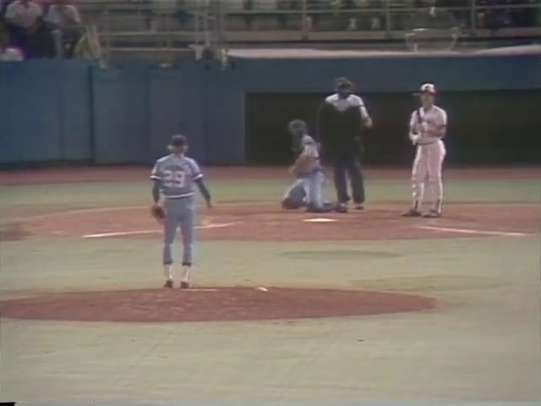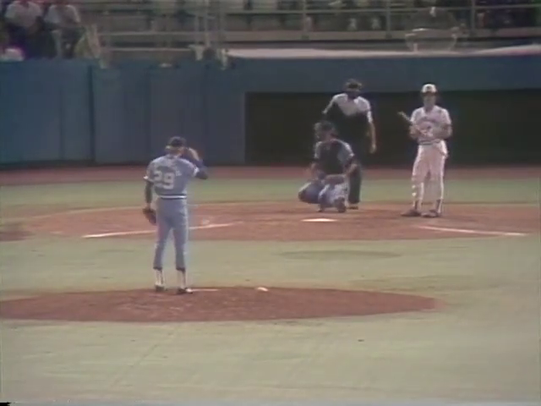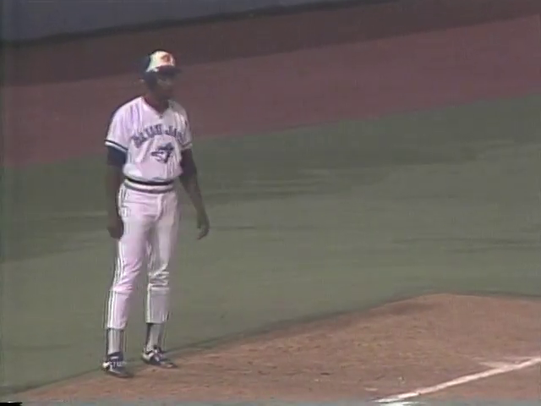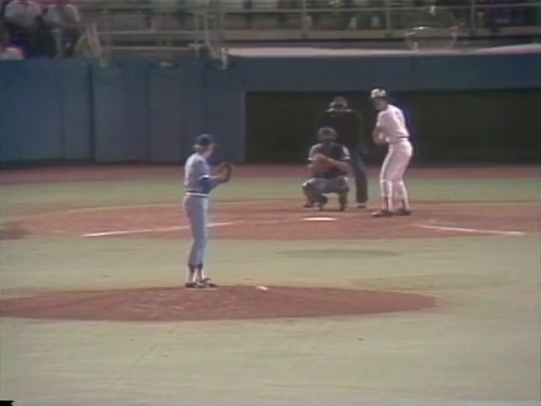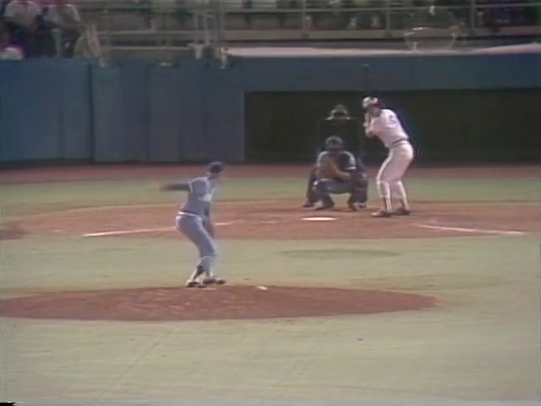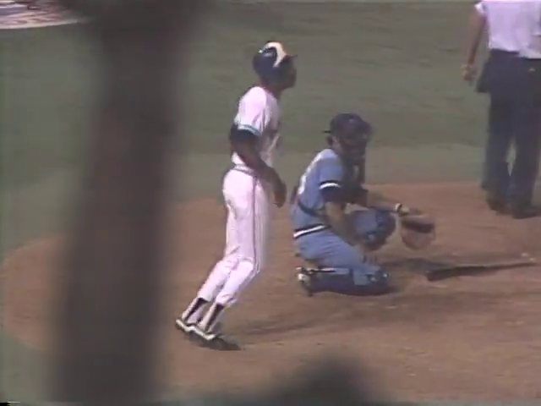Here's the pitch. Breaking ball outside. 1-0. At third, J.J. Cannon. Over at first base, Mayberry. Here's the 1-0 from Quisenberry. Sinker grounded into right field, a base hit, and the Blue Jays win it by a score of 3-2.